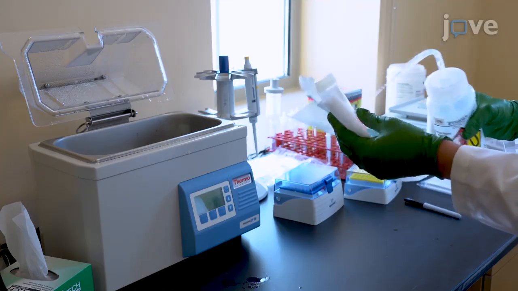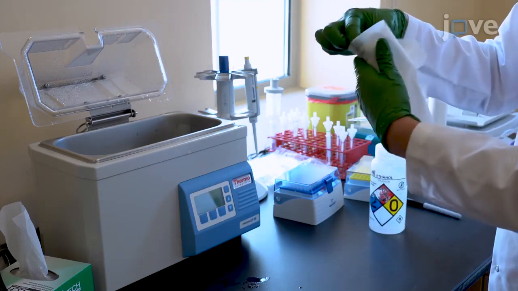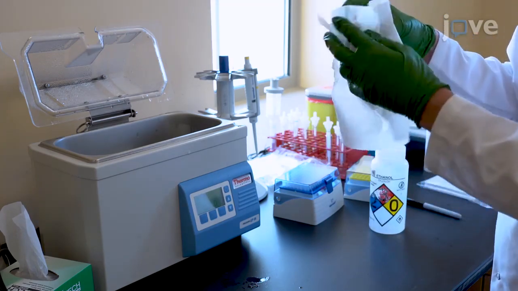It is important to have practice working with aseptic technique in a clean environment prior to attempting this assay, as it is very sensitive to contamination.